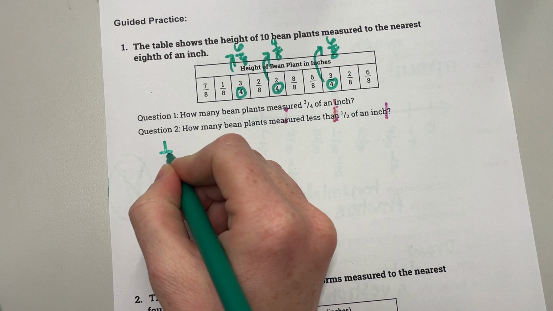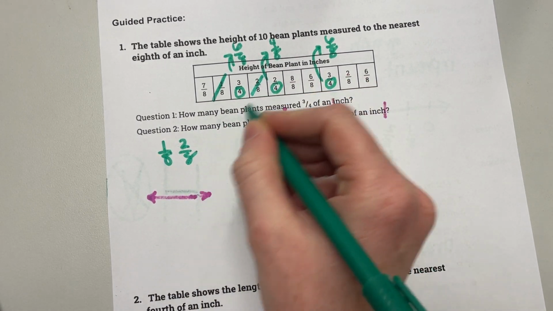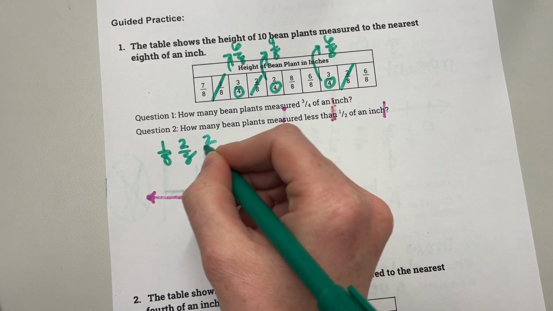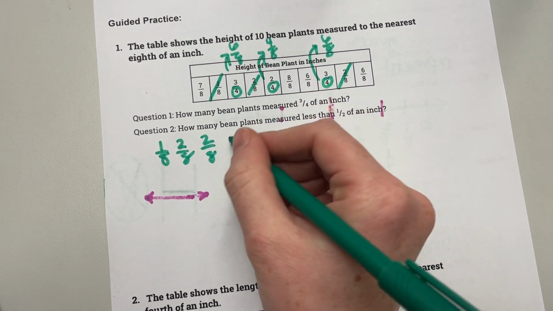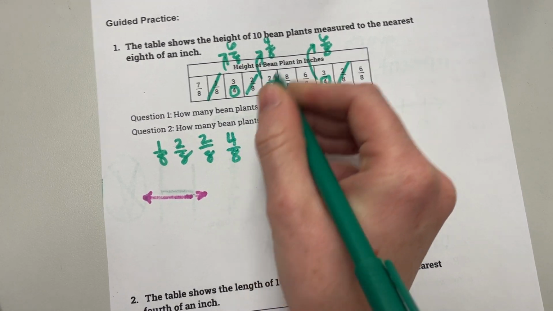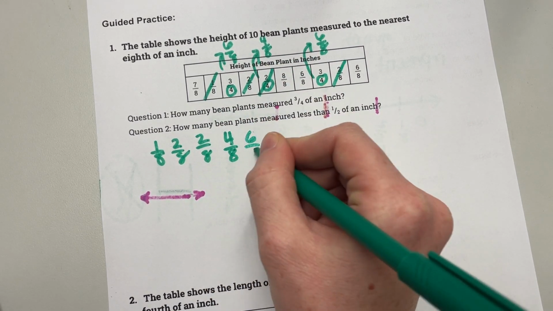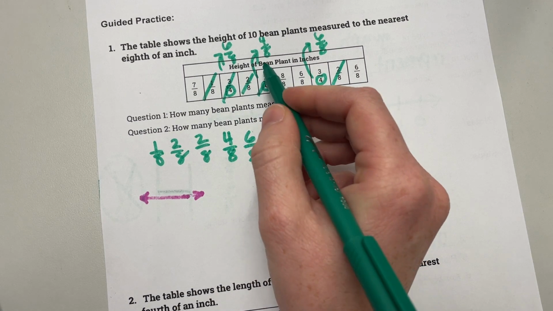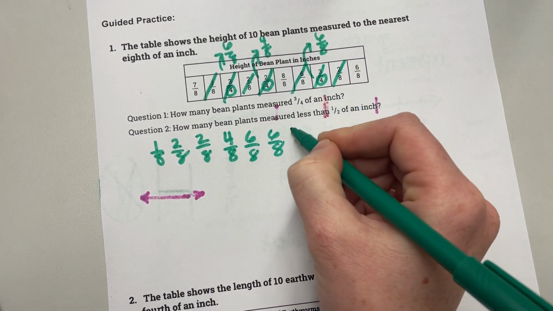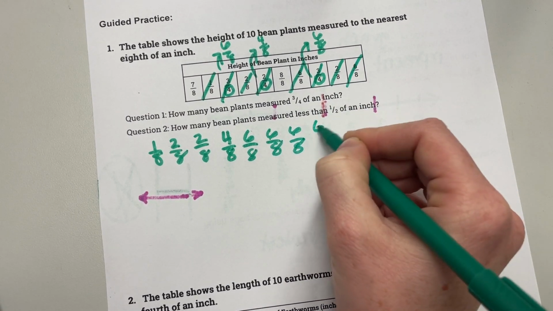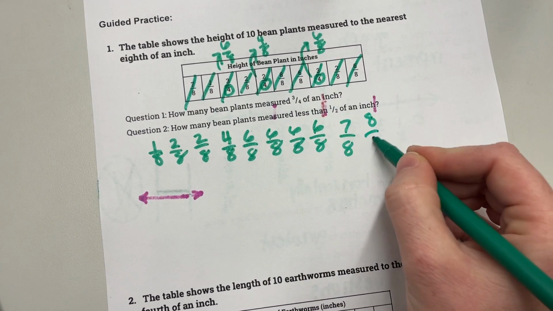So I have 1/8, cross it off, 2/8, cross it off, another 2/8. Now I'm looking for a 3/8. I don't see a 3/8. I do see a 4/8, so I'm going to write 4/8. I don't see any 5/8, but I see a 6/8. I see another 6/8, and another 6/8, and one more. I see a 7/8, and then 8/8. So now they're in order.